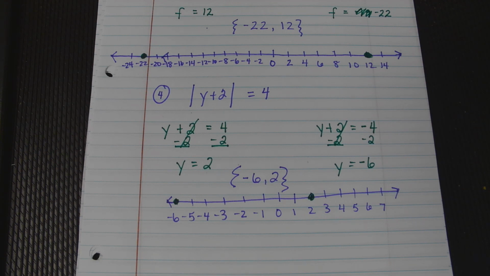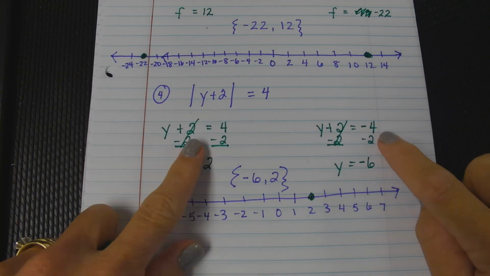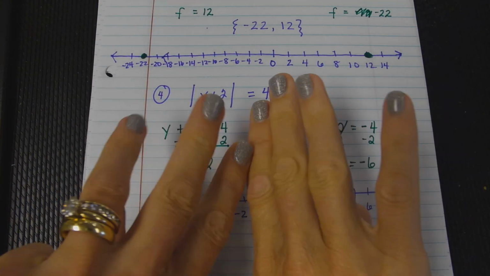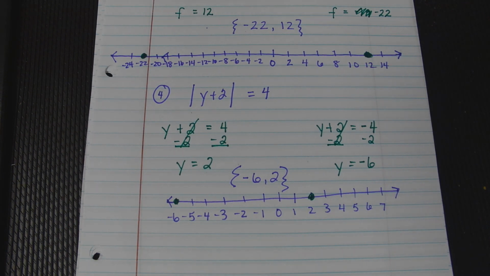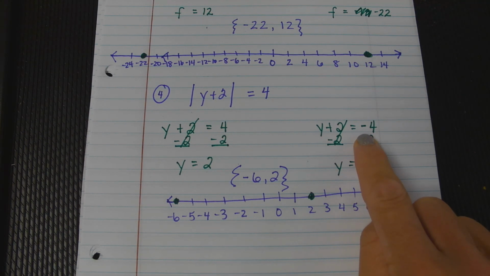Any questions on that? Absolute value is kind of fun, isn't it? It's not bad. Just make sure you do the 2 cases, all right? Write it neatly. I would separate it because you are going to have 2 different answers. When you write the 2 different cases, do you add the negative? Yes.